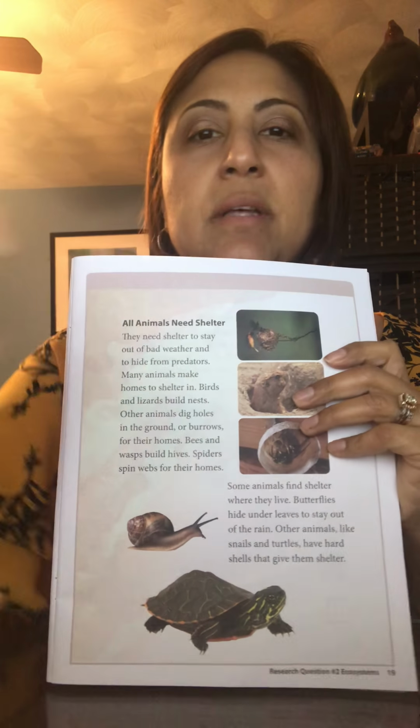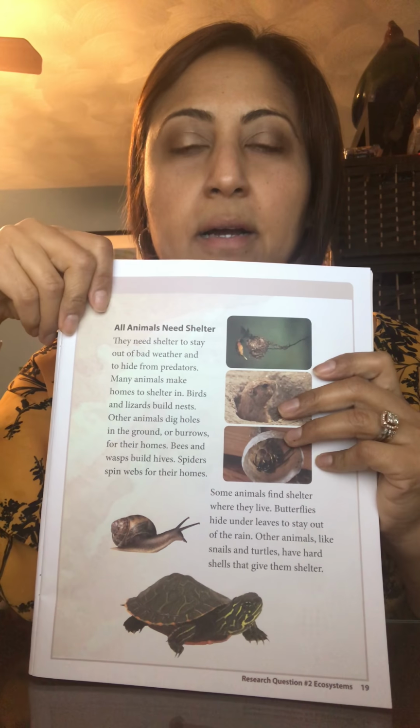Some animals find shelter where they live. Butterflies hide under leaves to stay out of the rain. Other animals, like snails and turtles, have hard shells that give them a shelter. So they come with a built-in house. Aren't they so lucky?